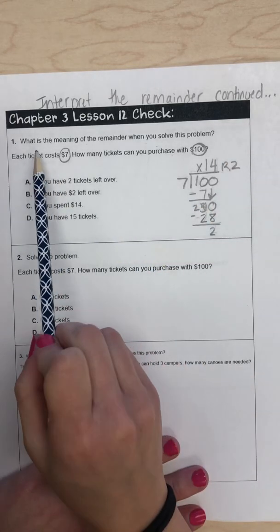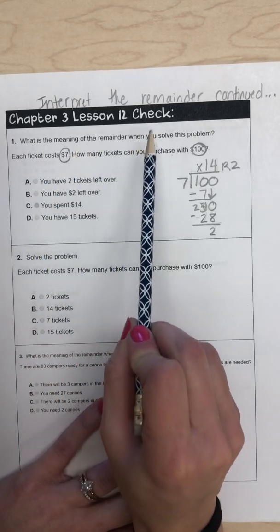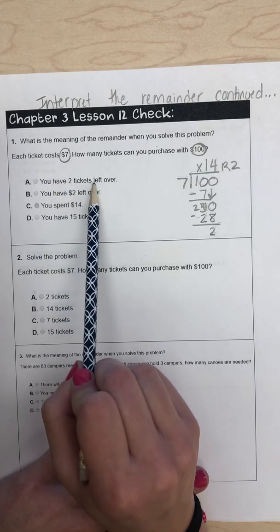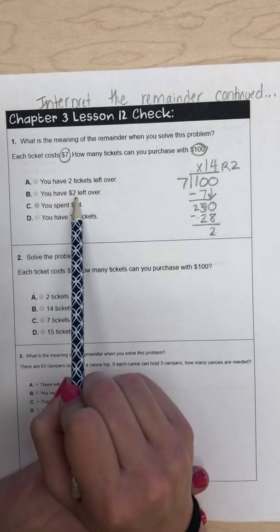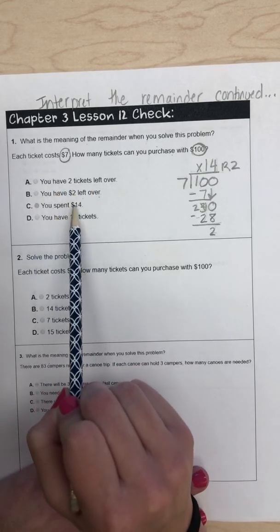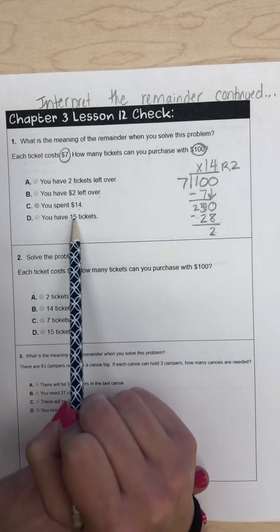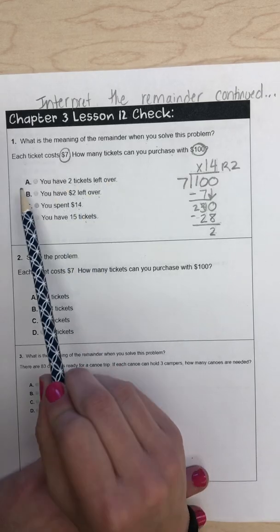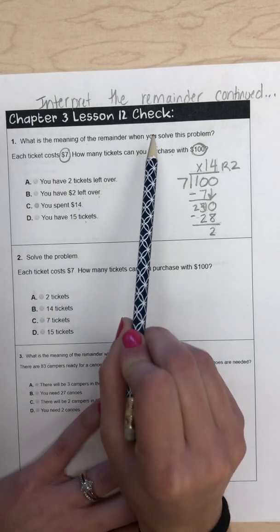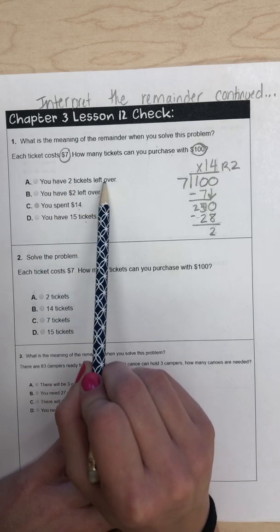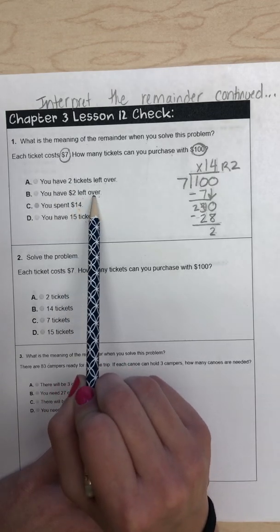The question we have to answer is, what is the meaning of the remainder when you solve this problem? A, you have 2 tickets left over. B, you have $2 left over. C, you spent $14. Or D, you have 15 tickets, I'm sorry. So if we look here, we're interpreting the remainder. So it's either A or B. You have 2 tickets left over, or you have $2 left over.